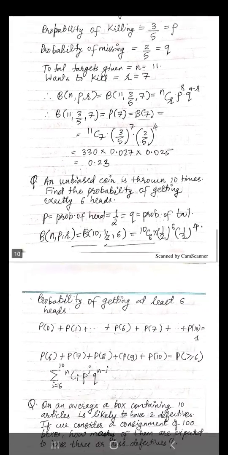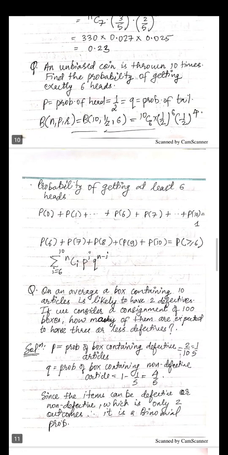Let's take few examples. This is the simplest one. An unbiased coin is thrown 10 times. Find the probability of getting exactly 6 heads.